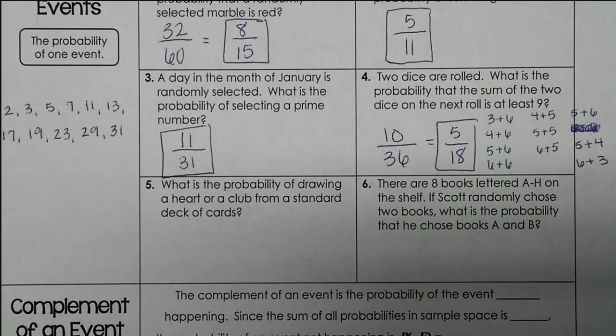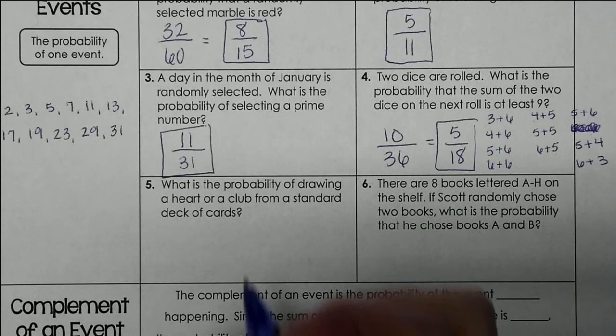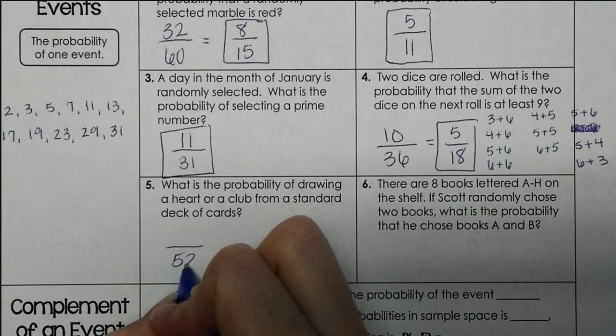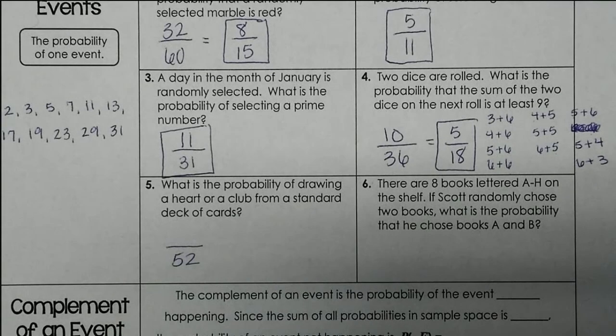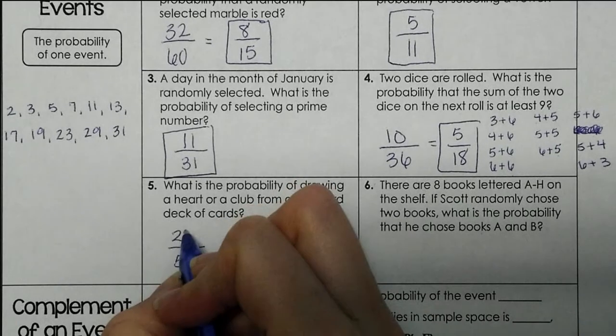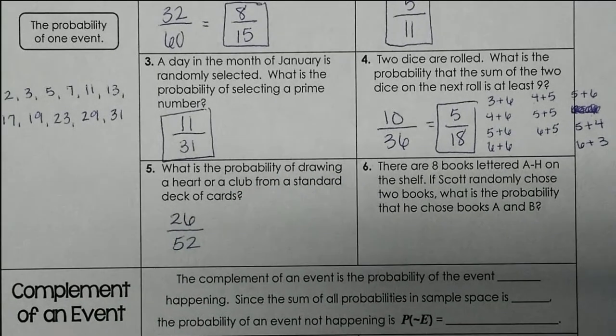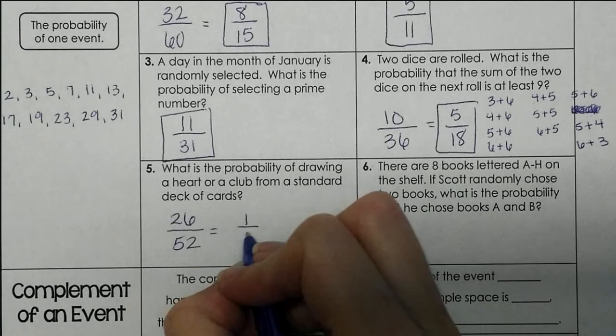Okay. On number 5 it says, what is the probability of drawing a heart or a club from a standard deck of cards? There are 52 cards in a deck. If you think about it, you only have 4 suits. You have hearts, clubs, spades, and diamonds. Hearts and clubs, they make up half of the deck. So there's 26 total hearts and clubs together. So if you reduce that, that's half of the deck.